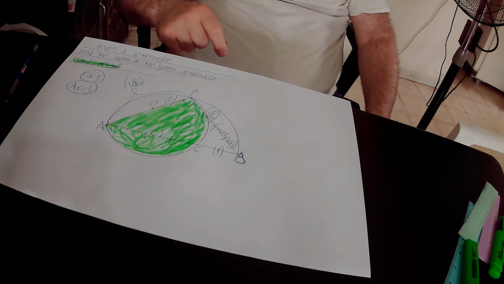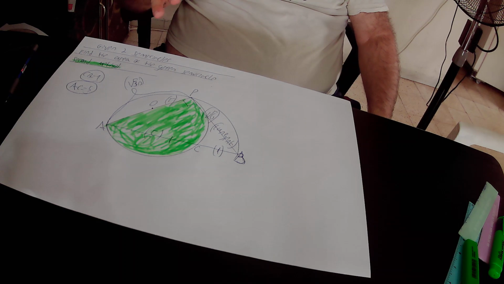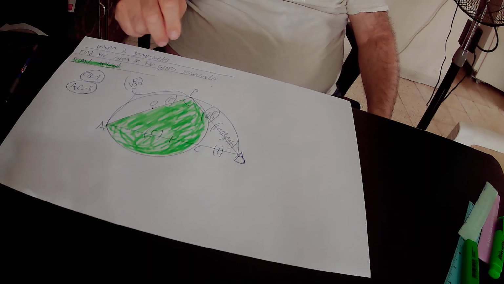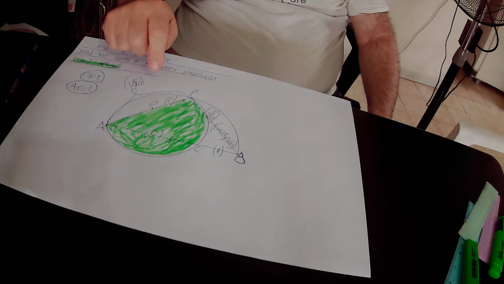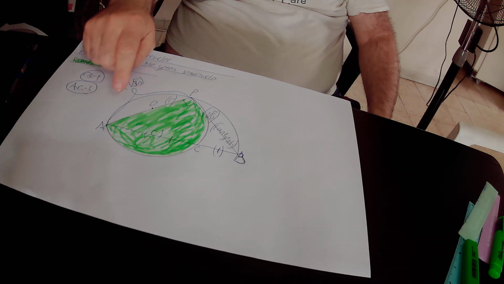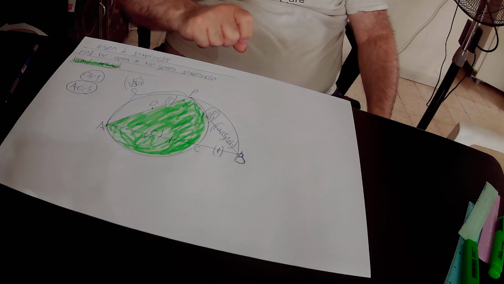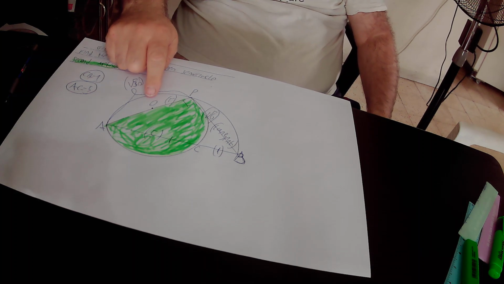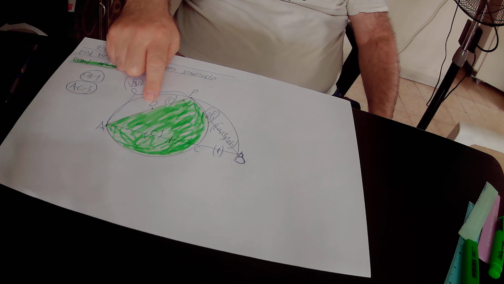and we know that the center of any circle or semicircle must be located on the diameter of the circle or semicircle. Therefore, the center of this green semicircle must be located between points P and A, because PA is the diameter of this semicircle. So this is point O, that is the center of this green semicircle.